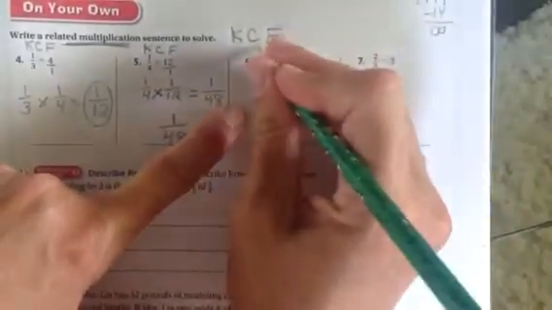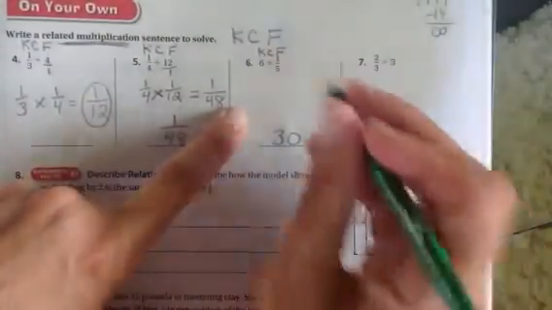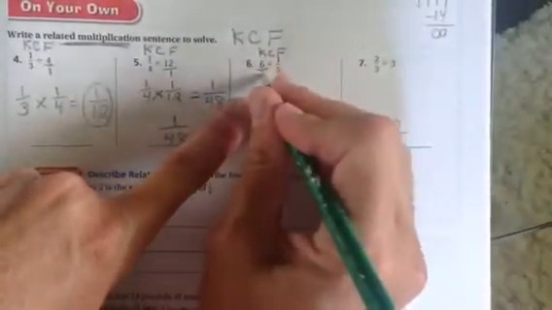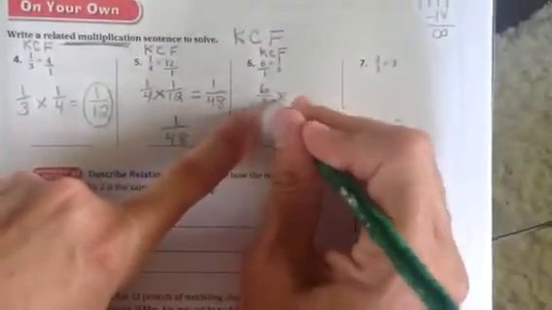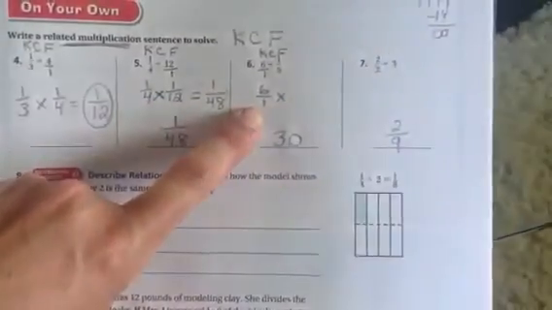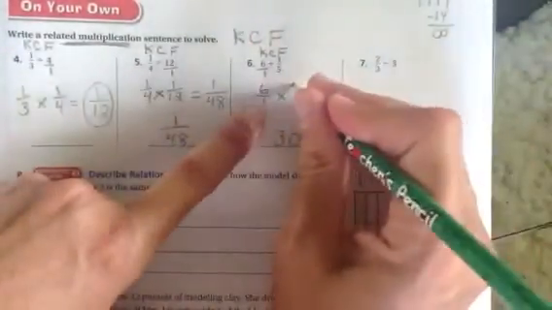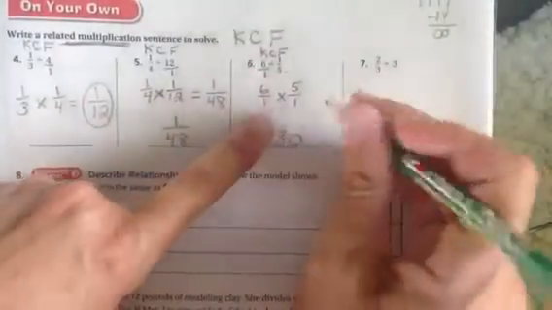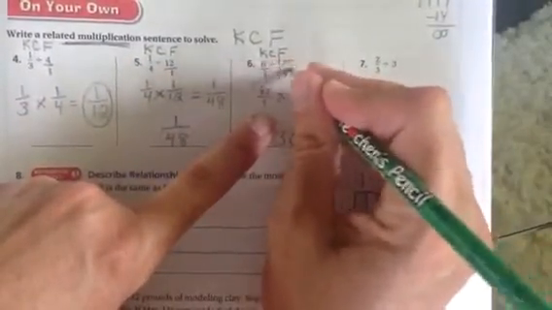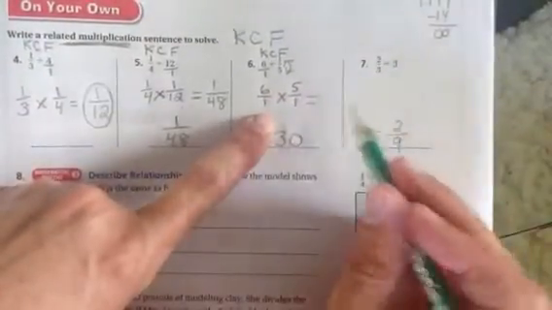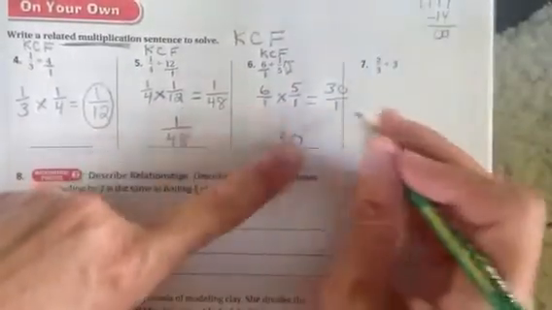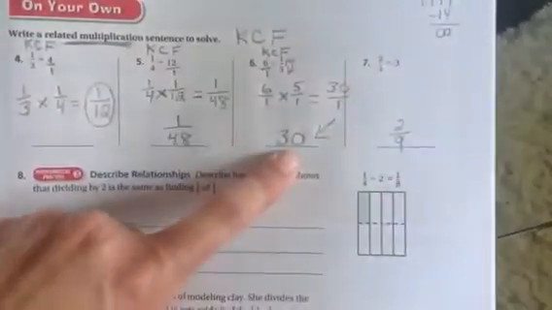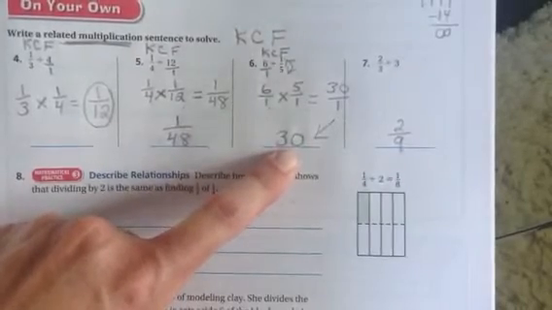Let's try another one. Keep, change, flip. I want you to write that over your problem in your notebook every time. Oh, whole number, put it over 1. Keep the first fraction, change the sign, and flip. We're going to reverse it. We're going to flip it. 1/5 is now going to become 5/1. We're flipping it. Flip, flip, flop. Equals 6 times 5 is 30. 1 times 1 is 1. And we can't leave it improper. That's how we get 30. 30 over 1 is the same as 30.